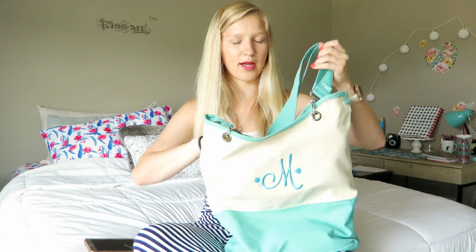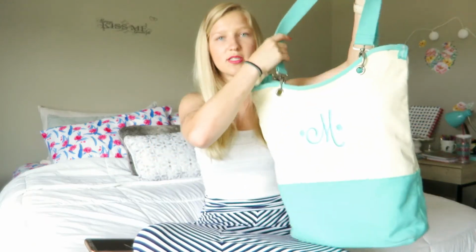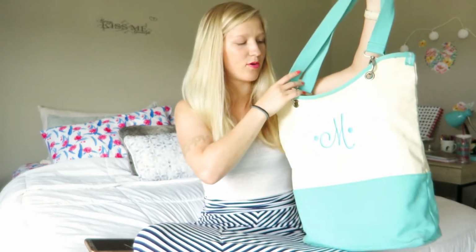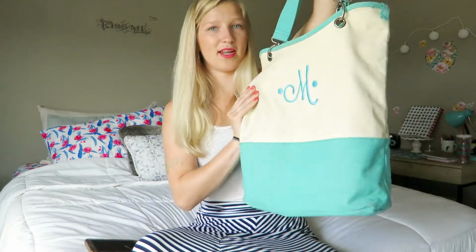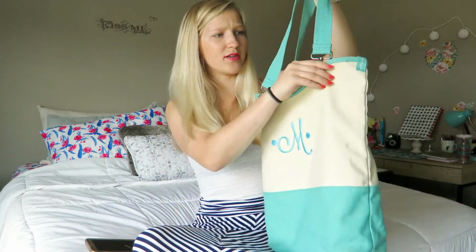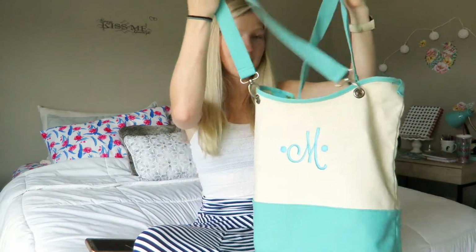And then this is my teaching bag. I believe I got this for Christmas or my birthday one year from my boyfriend's mom, which is so sweet. It has this cute M on it, and it's been really durable. These are really good. This is a 31 bag. And it was just really nice.